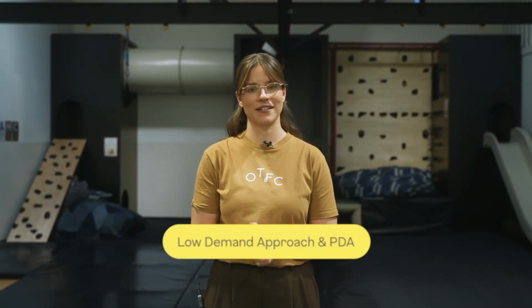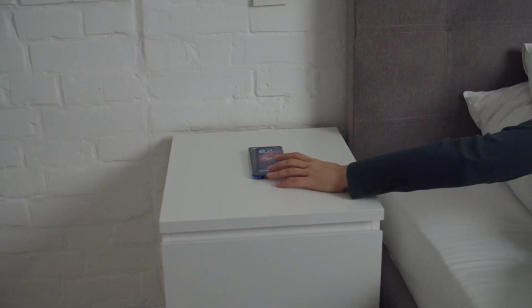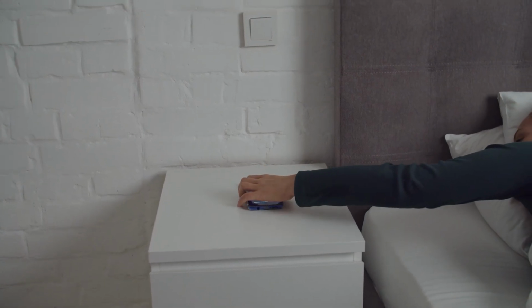Let's talk about a low demand approach and foundational understanding to support this. So demand avoidance is a common human experience. Your alarm goes off in the morning, you wait in bed a little bit longer, procrastination. But usually we can still do the things we need to do with a bit of time.